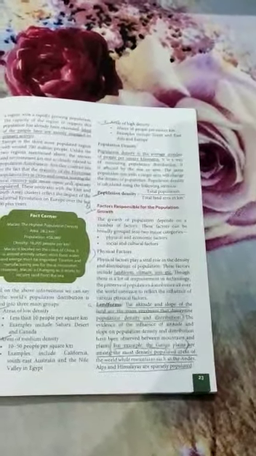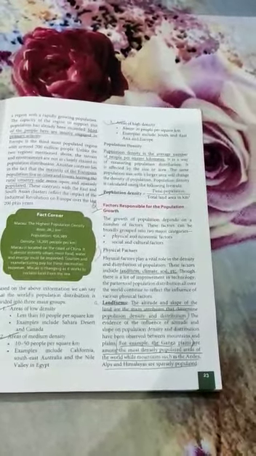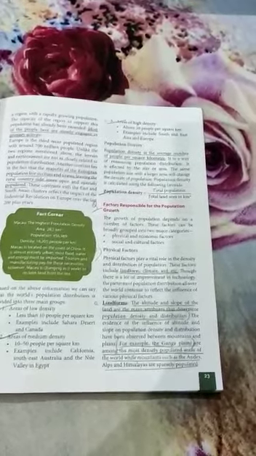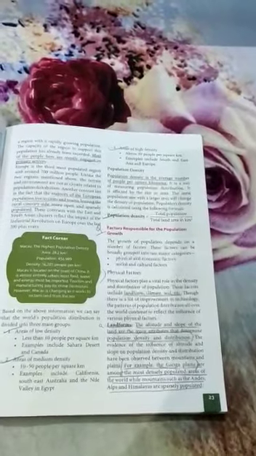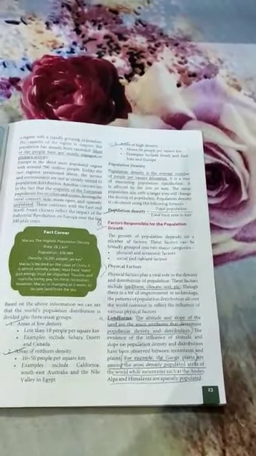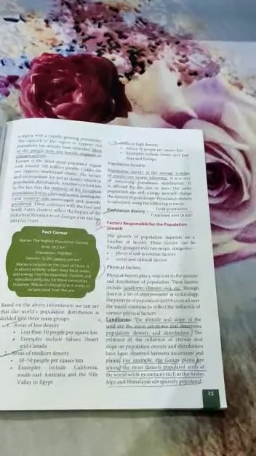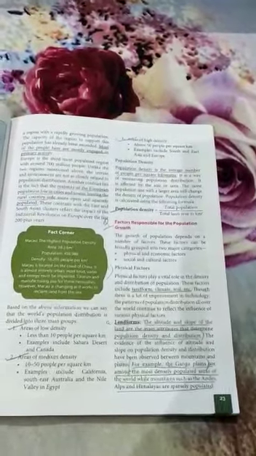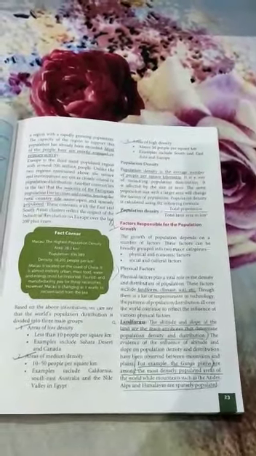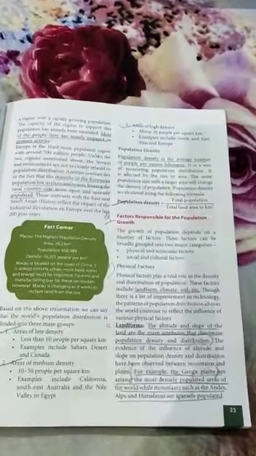Under the physical factors, it includes landform, climate, soil, etc. And physical factors play a very important, a very crucial role in the density and distribution of population. So the first one under this is landforms. Now, the altitude and slope, so the height and the slope of the land, these are the two attributes or factors that determine the population density and distribution.